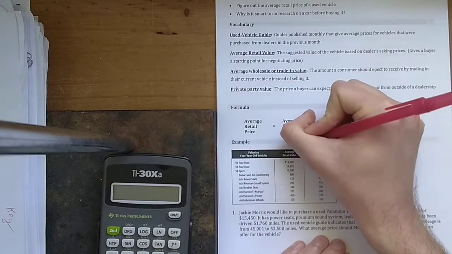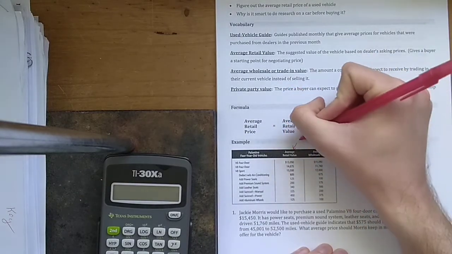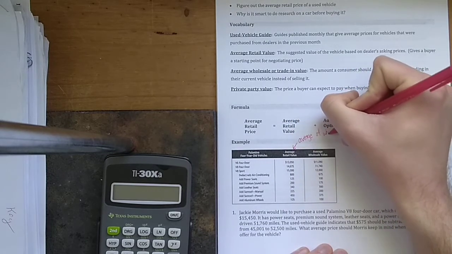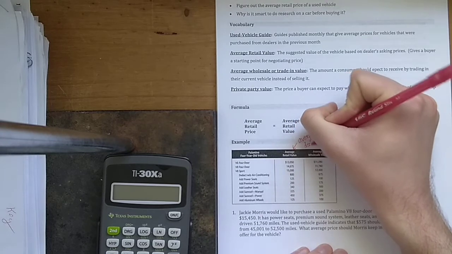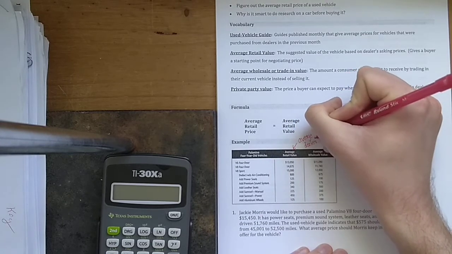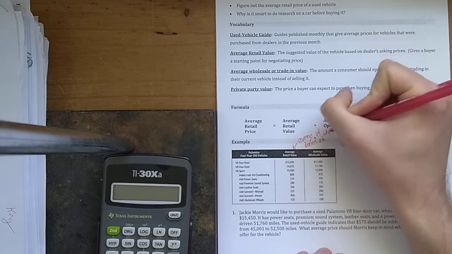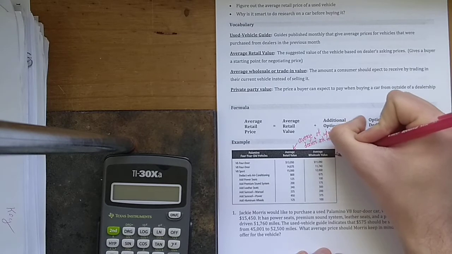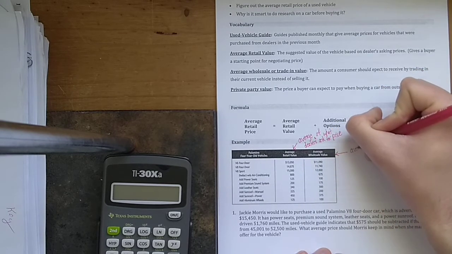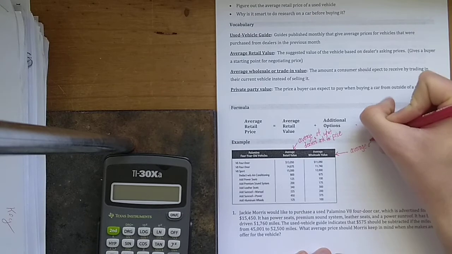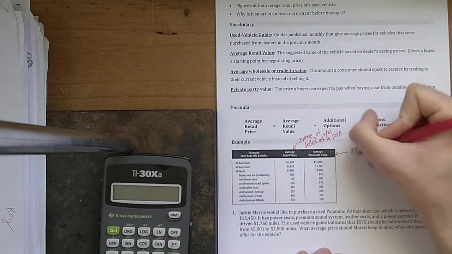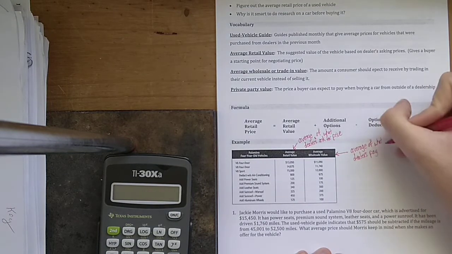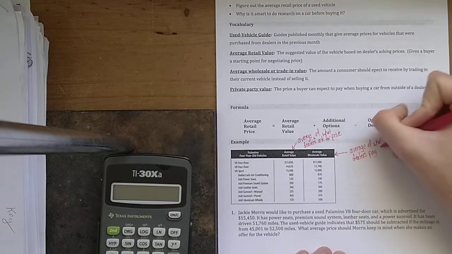And again, just to remind you, average retail value is the average of what dealers ask for a price when you're buying a car. Average wholesale value is the average of what dealers pay to get the cars in the first place. Because remember, it's a used car, someone's got to sell it to them.